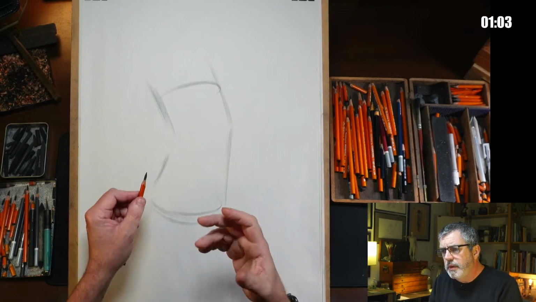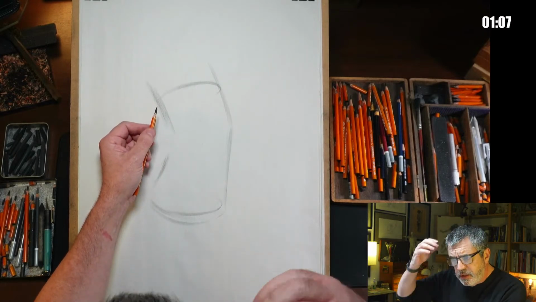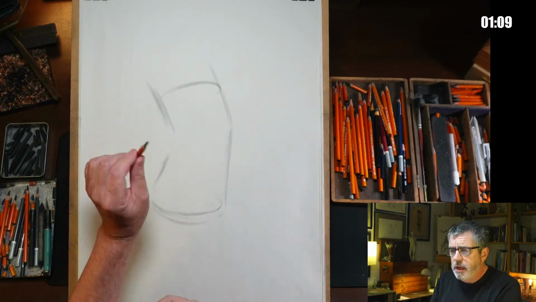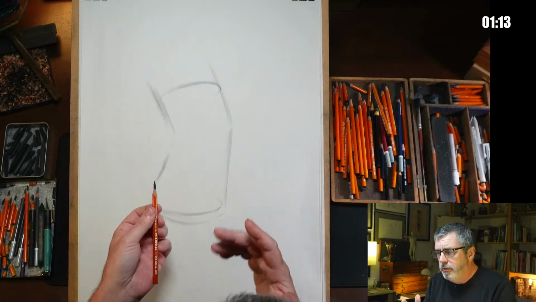Robert asks, do you always use the same pencil to sketch and then make a stronger outline? Yeah, I'm working with a 6B, General's Charcoal 6B, all the way through the process.